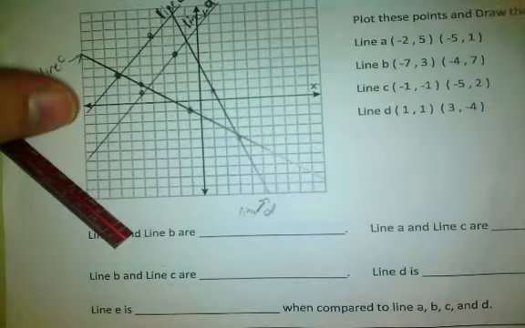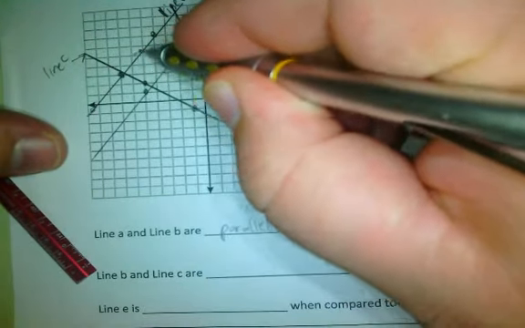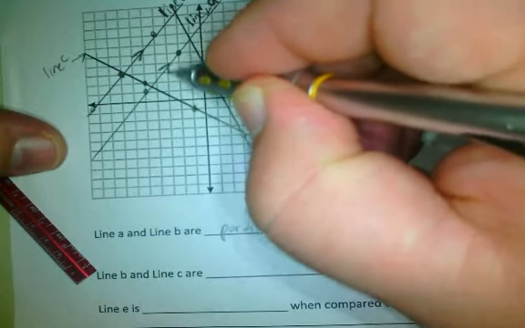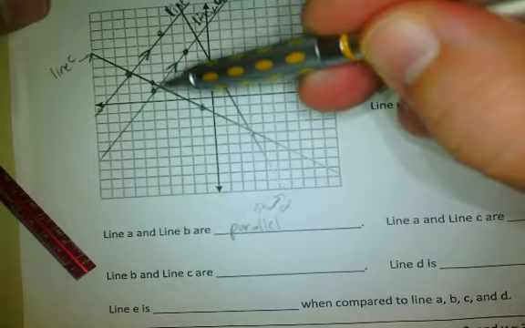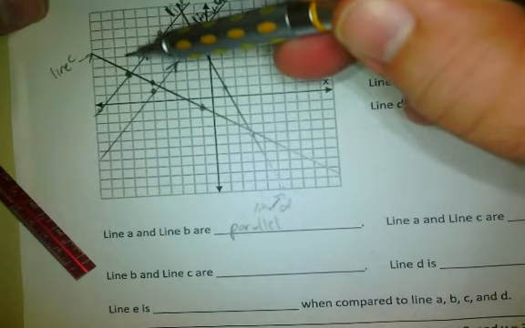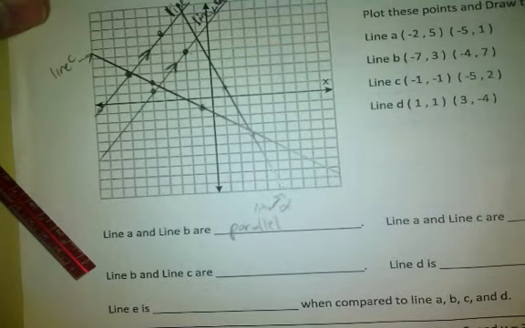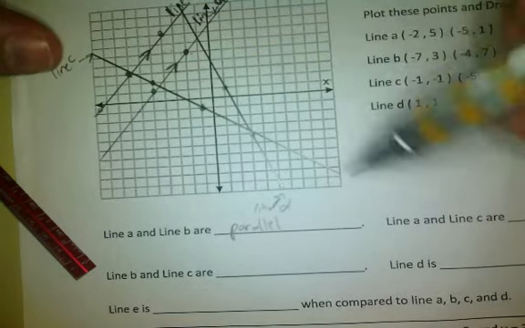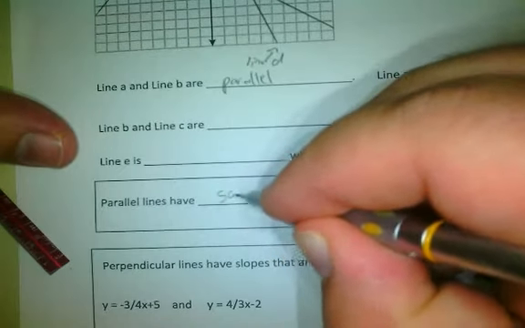So, here's the thing. Line A and line B are supposed to be parallel. That's what a parallel set of lines looks like. This line is parallel to this line. If you look, to get from here to here, you go up 4 and over 3. To get from here to here, you go up 4 and over 3. They have the same slope. Parallel lines have the same slope. In fact, let's jump ahead. Parallel lines have the same slope.